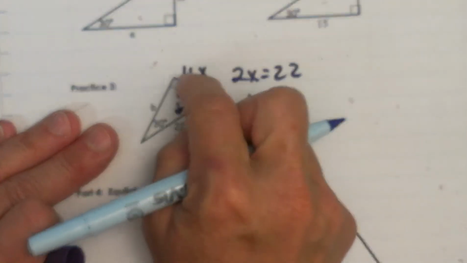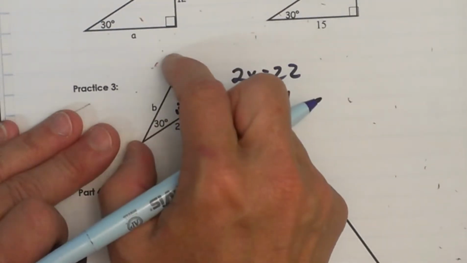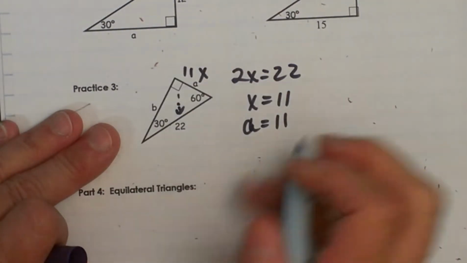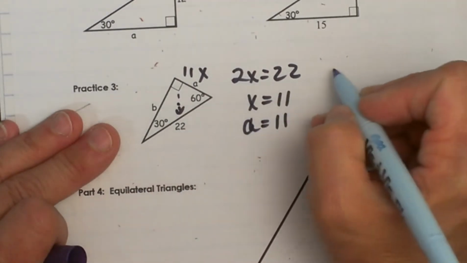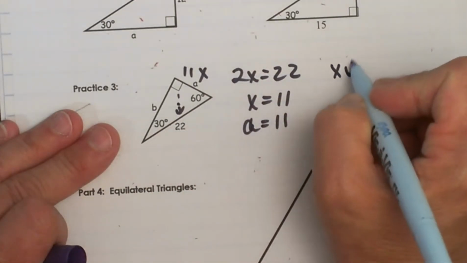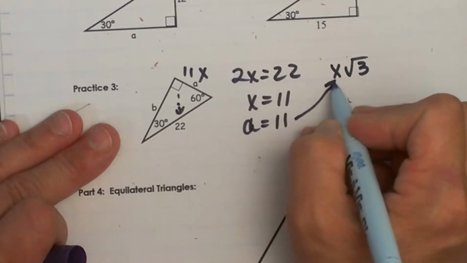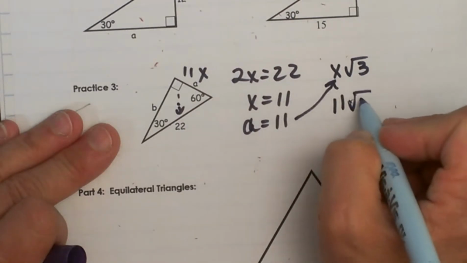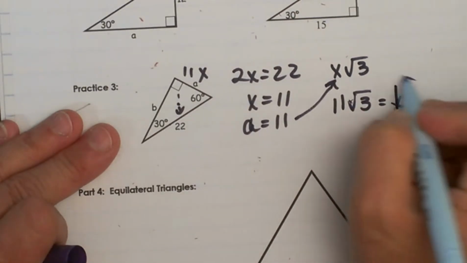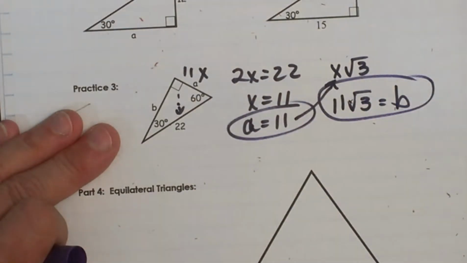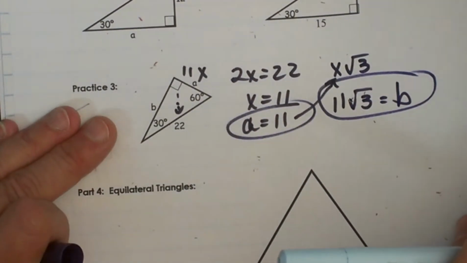And then to go from the short leg to the long leg, we multiply by what? The square root of 3. So the formula for that is x square root 3, and all we do is plug an x in. So 11 square root 3 is equal to b. And there you go. That's how you work practice problem number 3.